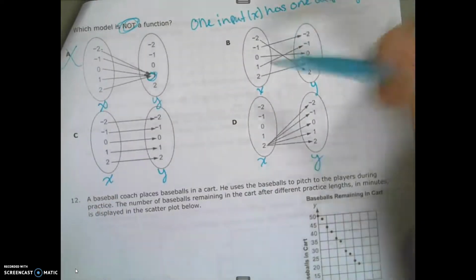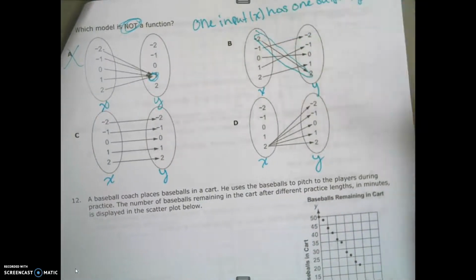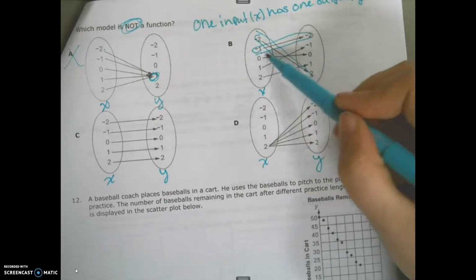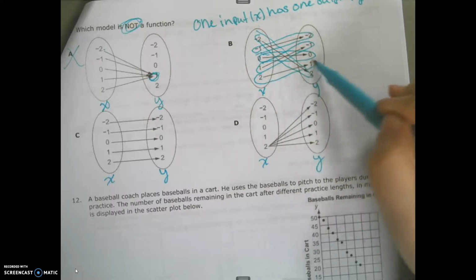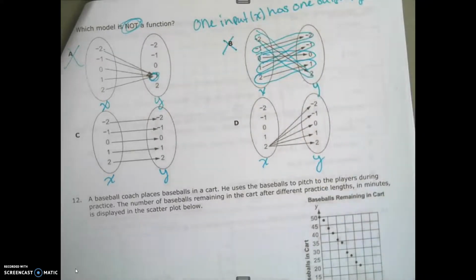Alright? Here we have 2 goes to one output. Negative 2 goes to one output. Negative 1 goes to one output. 0 goes to one output. 1 goes to one output. And 2 goes to one output. Every input has one output, therefore it is a function.